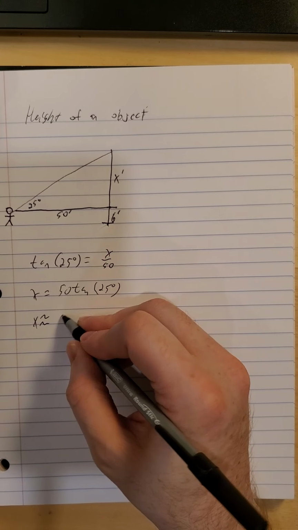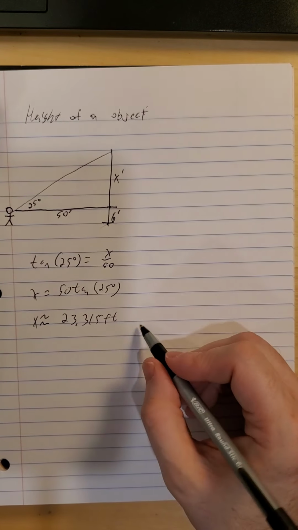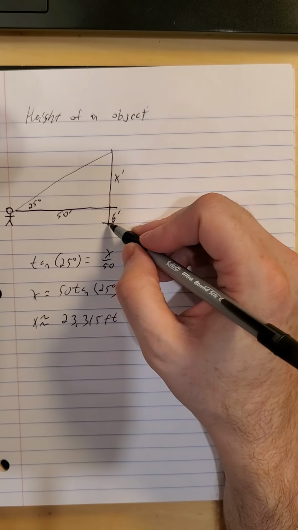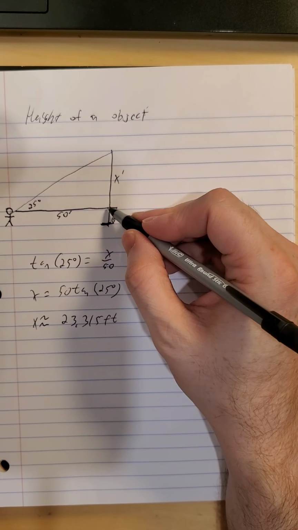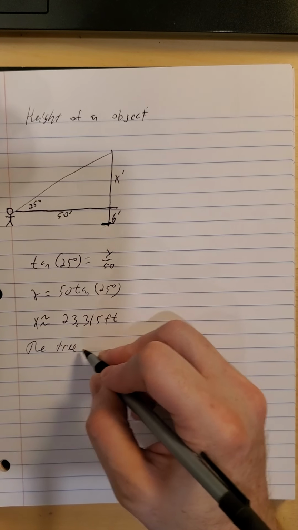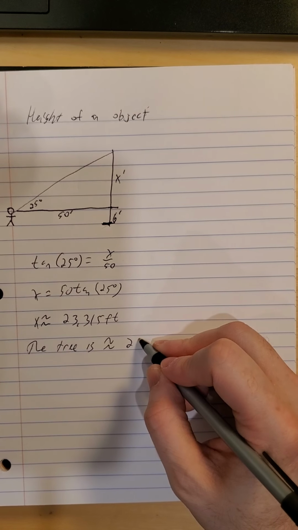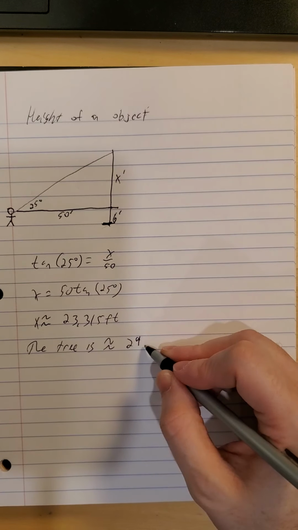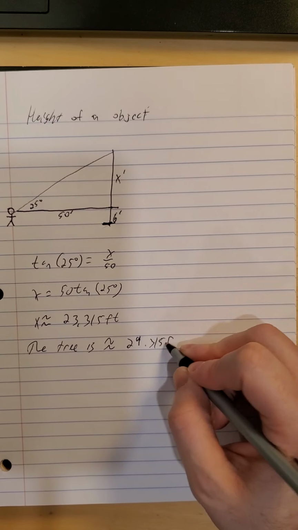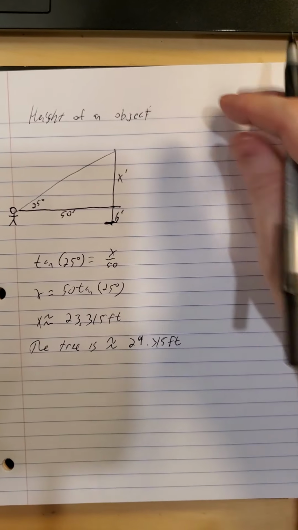So x is approximately 23.315 in feet. That is not the height of the tree, though. Don't forget that. That is how much over 6 feet the tree is. So the tree is approximately 29.315 in feet. So just add 6 feet to the measurement of x.